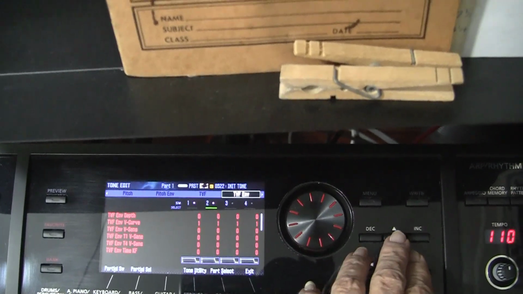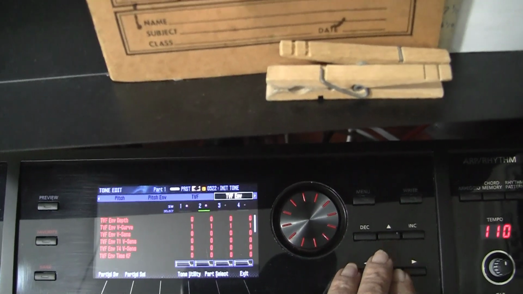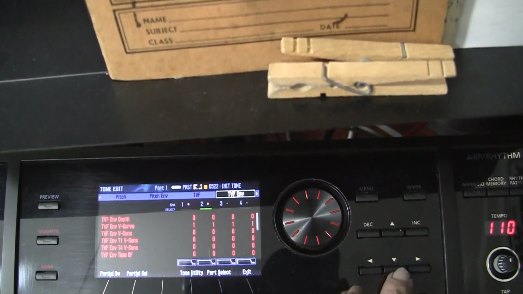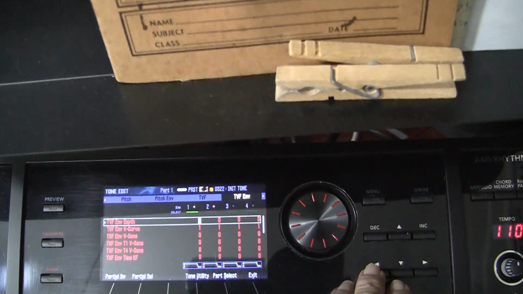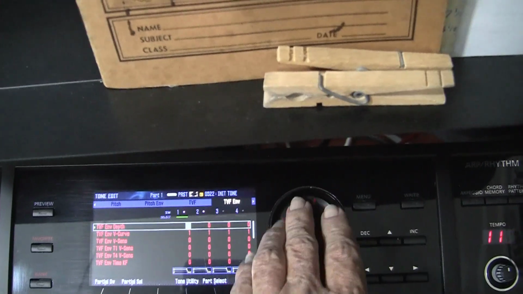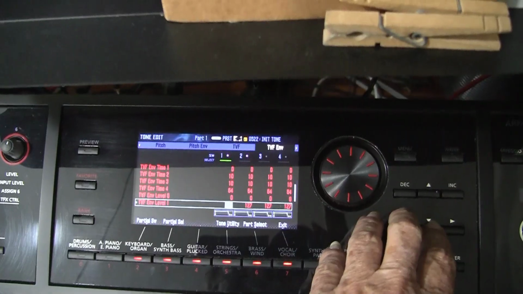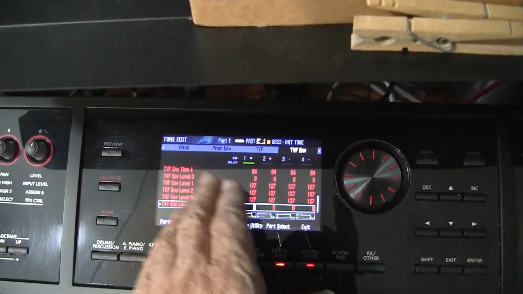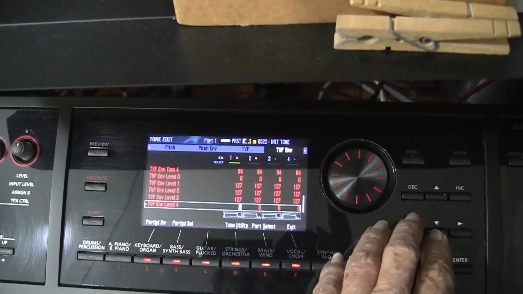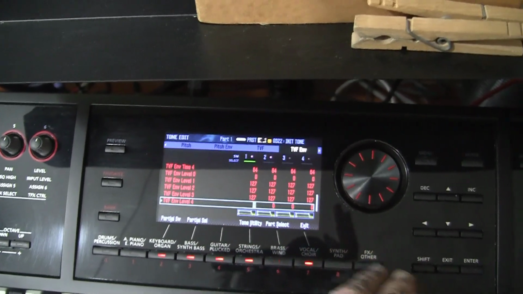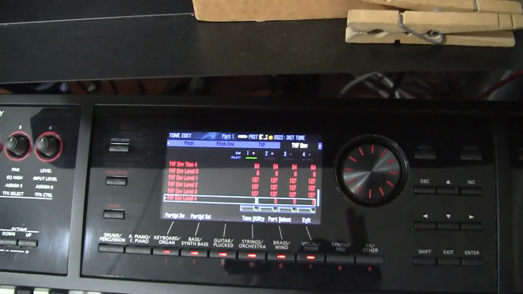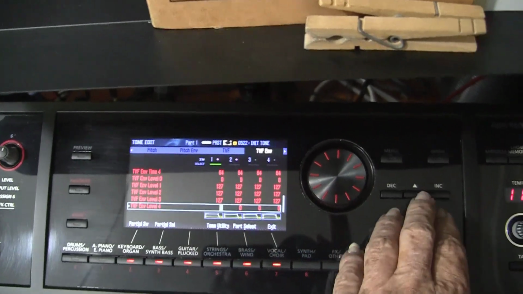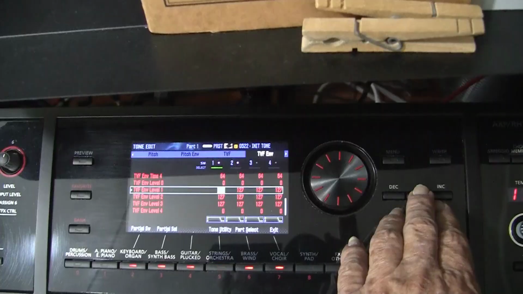And go to the envelope. We're going to start with the envelope depth here. Let's come down. We're going to put that to about 35. There's the times and the levels. Notice we have time 1 to 4 and level 0 to 4. So we need to set these. Now notice how they're set right now. All at 127, levels 1, 2, and 3 at 127.